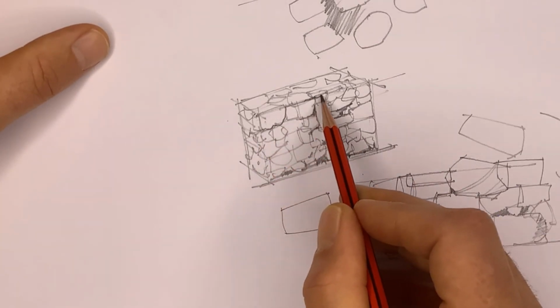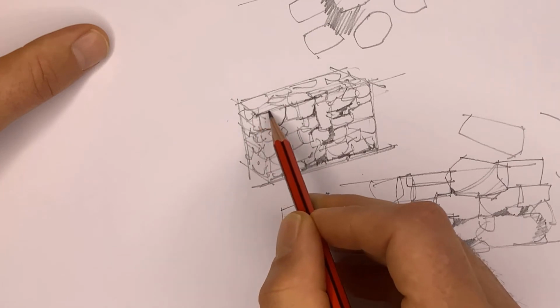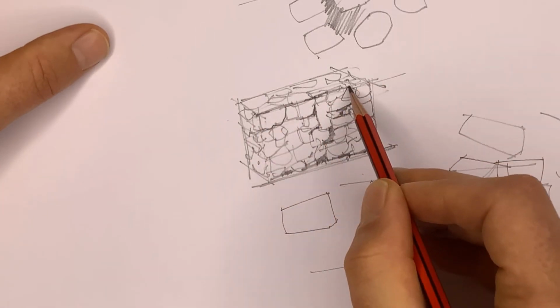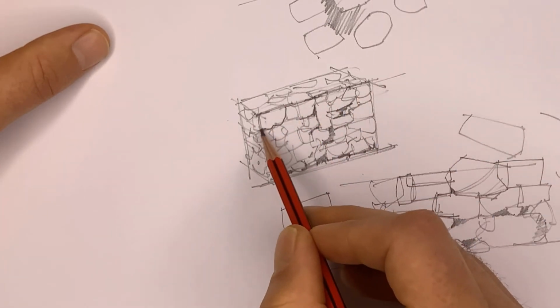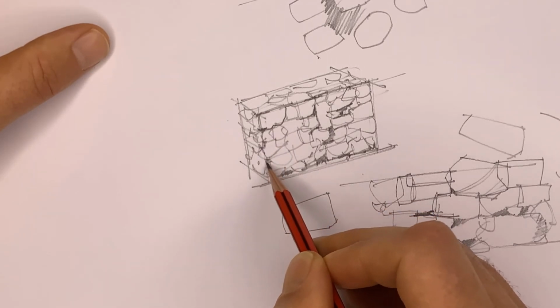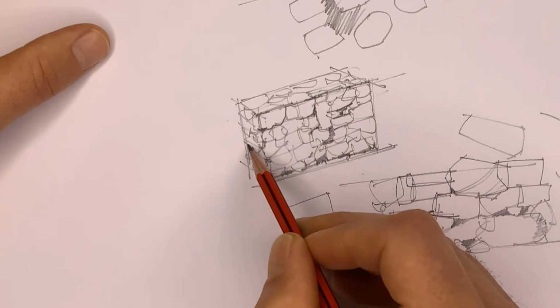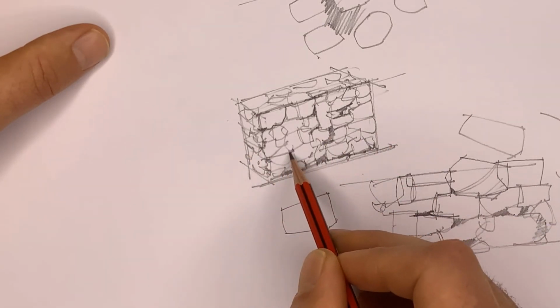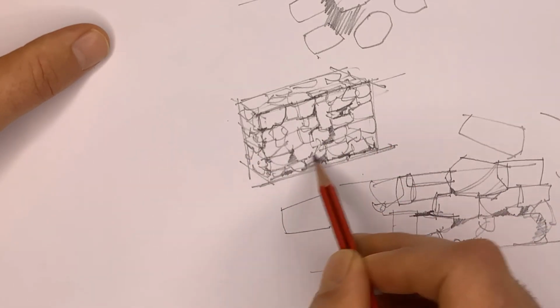You can define edges, these edges, with a bit of a thicker line, just to show that this is where our wall is. And you can take these dark filler gaps around the corners in 3D as well. But I would say about something like that. I wouldn't go further than that.